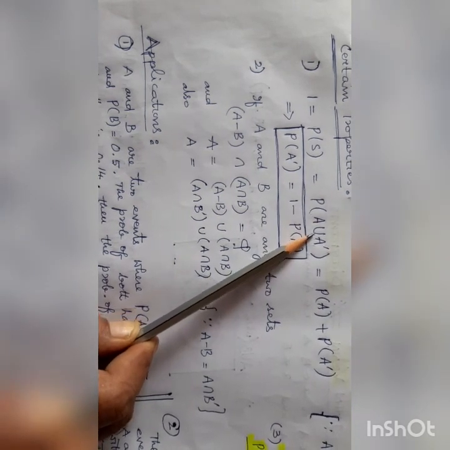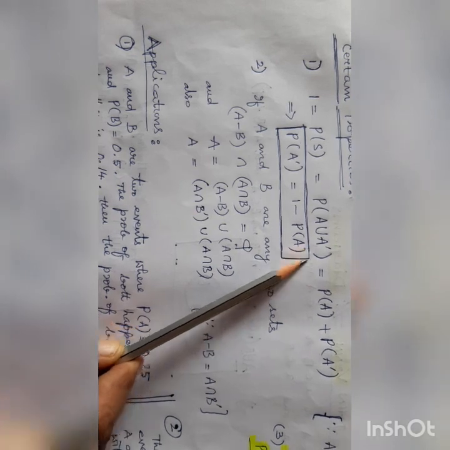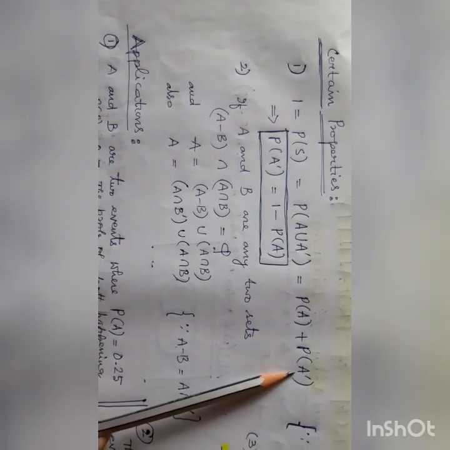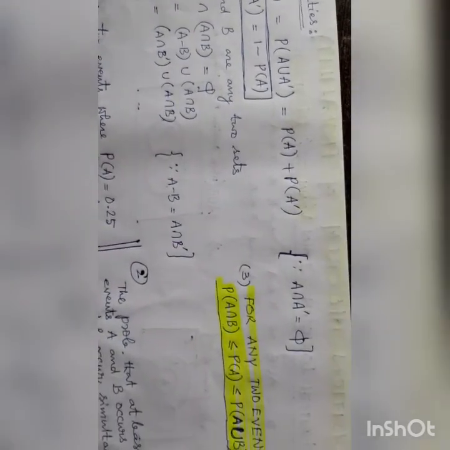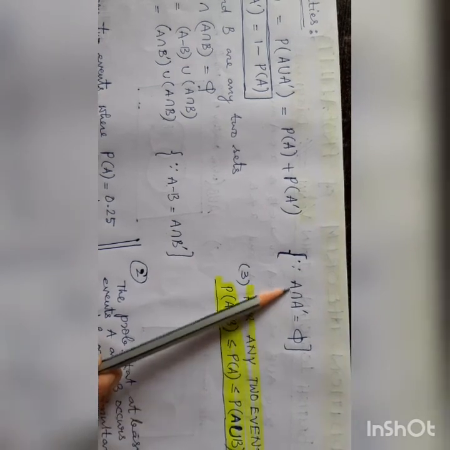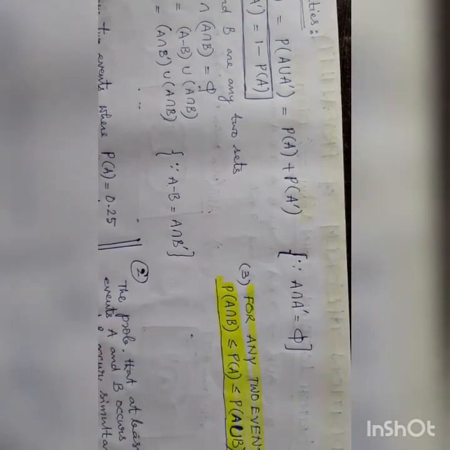What is this? A dash. P(A ∪ A') = P(A) + P(A'), because A ∩ A' equals phi, because A and A' are mutually exclusive.